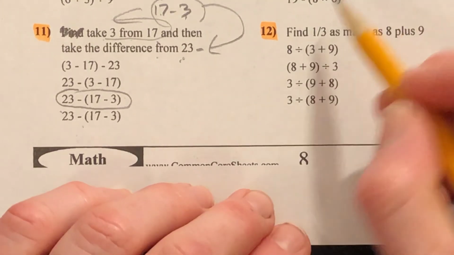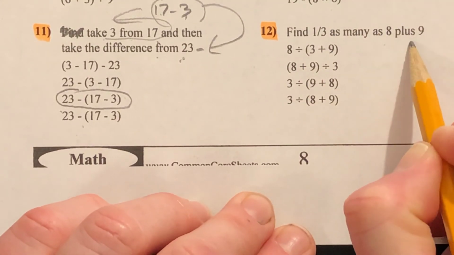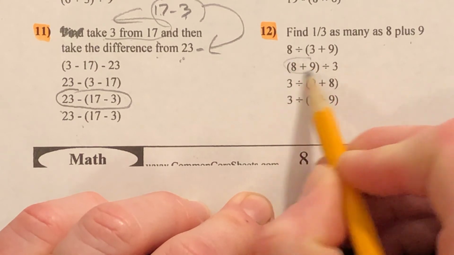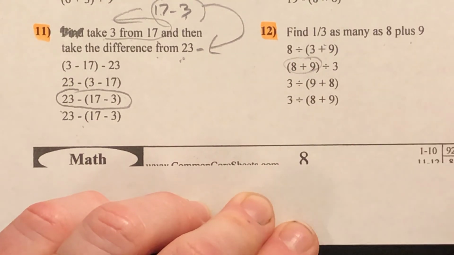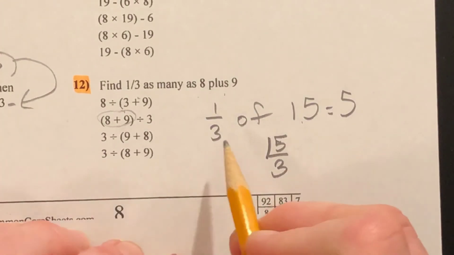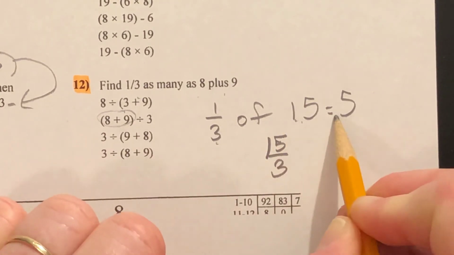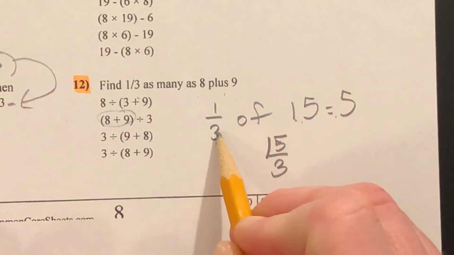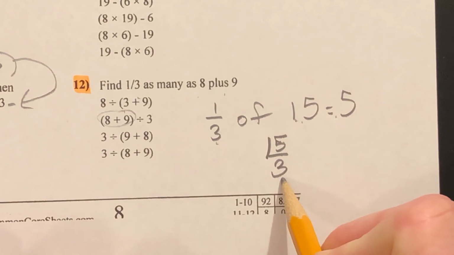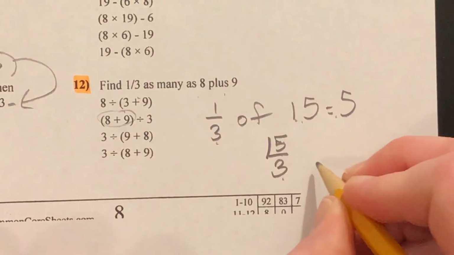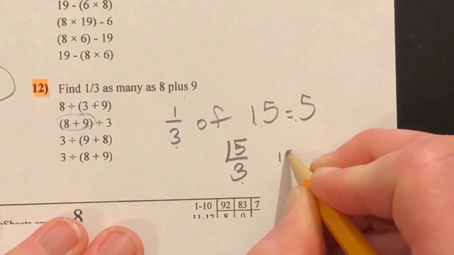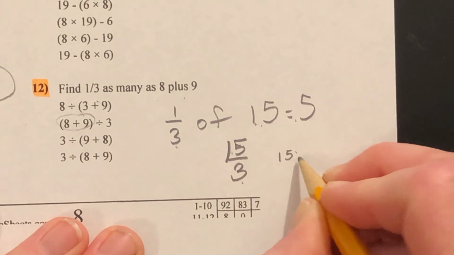Number 12, find 1/3 as many as 8 plus 9. So 8 plus 9. To find 1/3, you're dividing. You know that 1/3 of 15 is 5, right? Because you're doing 15 divided by 3.